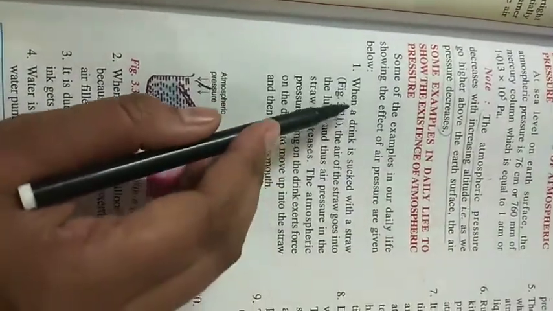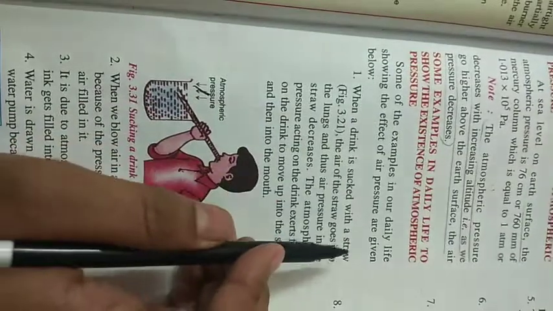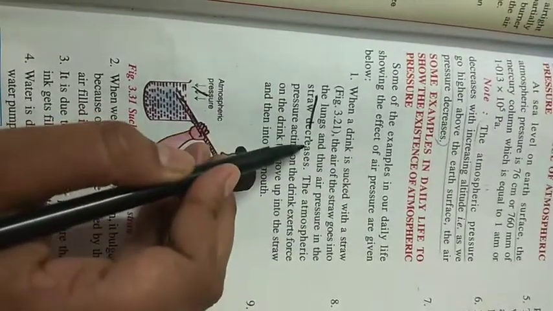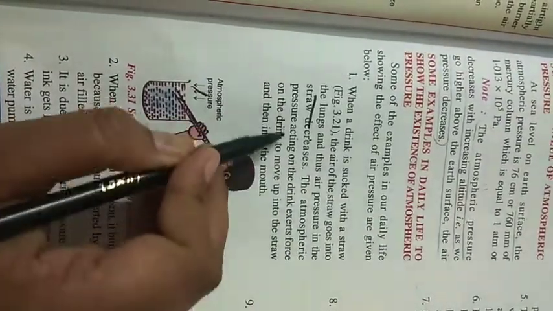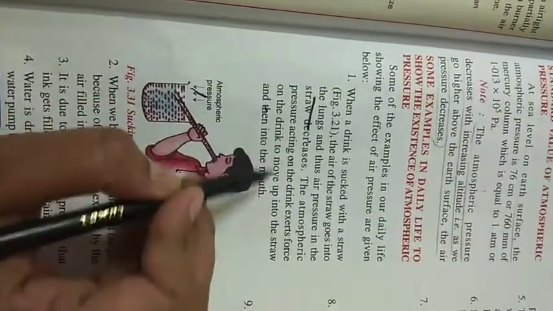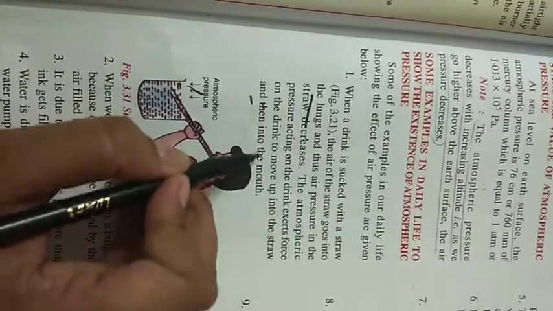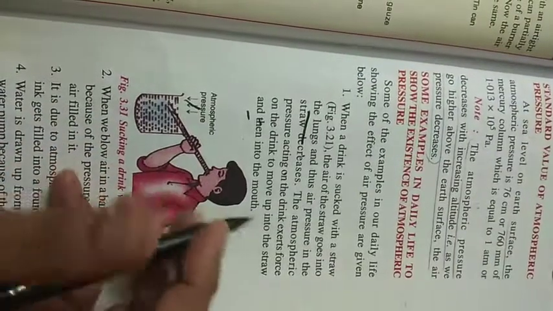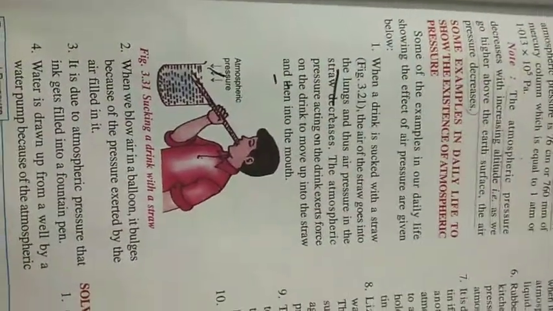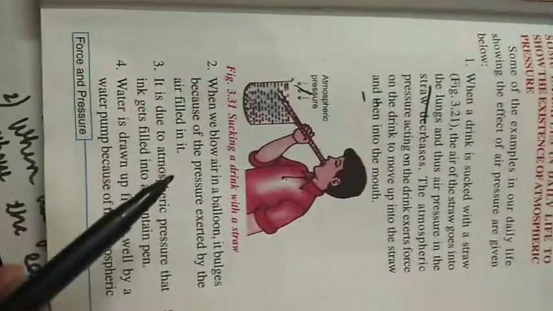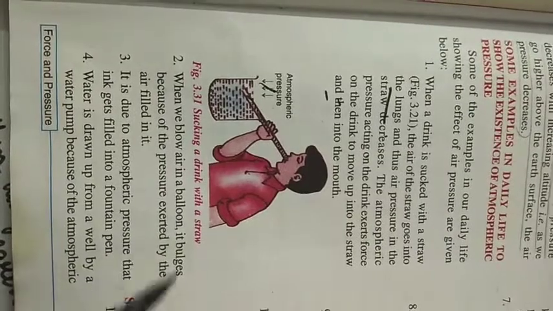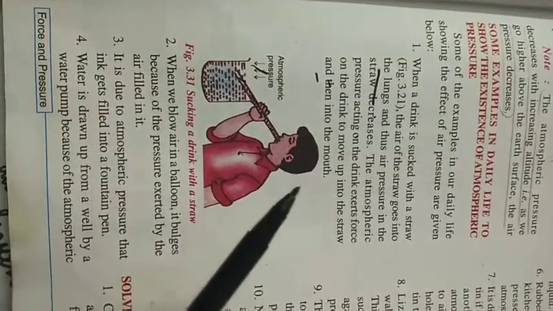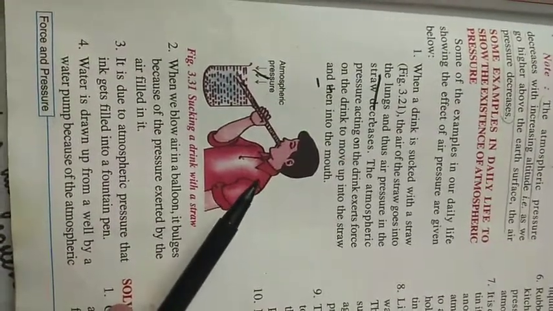You can see here in the example, when a drink is sucked with a straw, the air of the straw goes into the lungs, and thus the pressure in the straw decreases. The atmospheric pressure acting on the drink exerts force on the drink to move into the straw and then into the mouth. So the pressure acting outside is more than the pressure inside the straw, and that is why the drink starts moving upwards. There are many more examples given in the book. Bulging of a balloon, filling of a fountain pen, all these concepts are based on the straw example given in the book.